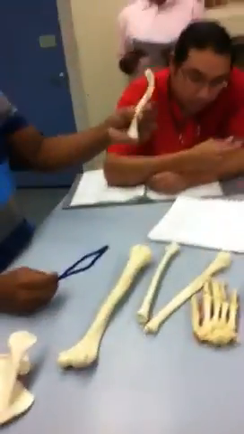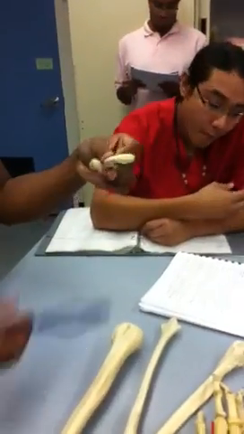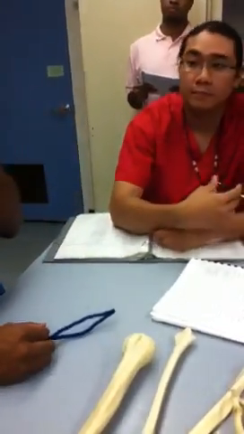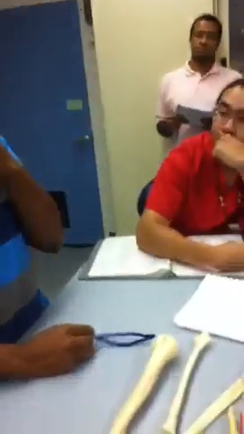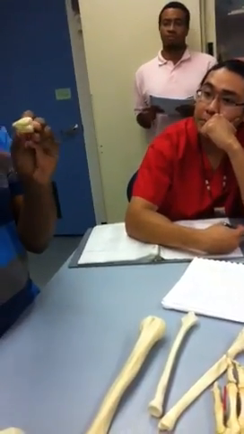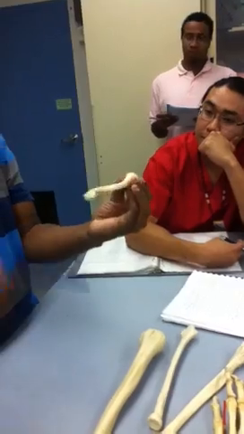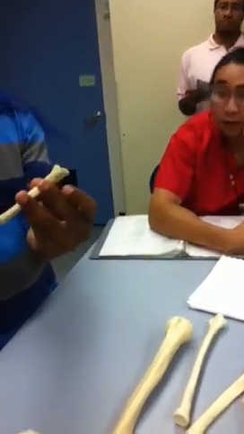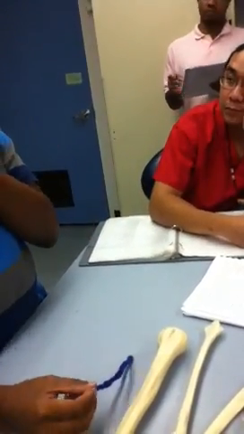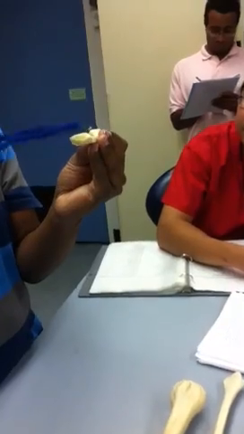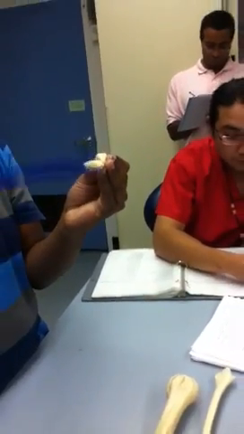So scapula, and then the clavicle. We have our clavicle here, and the way this bone sits like so, you see on the lateral side it's curving forward. So we have this side here, this is the sternal end. We go against the sternum, and this opposite side here is the acromial end.